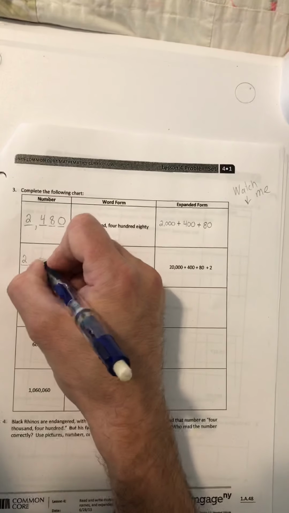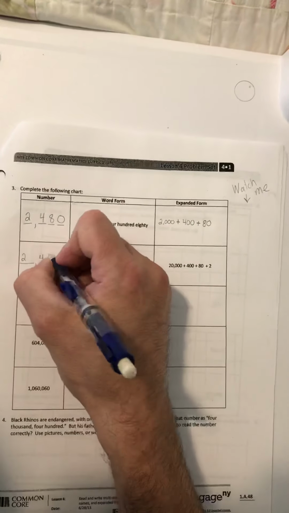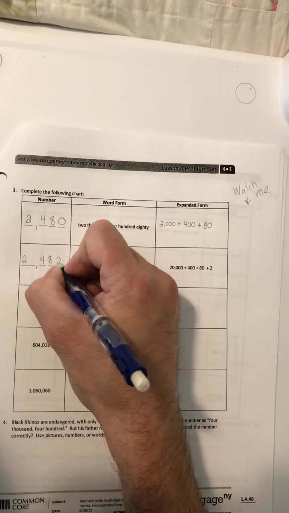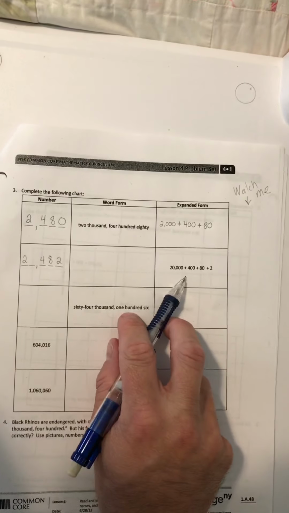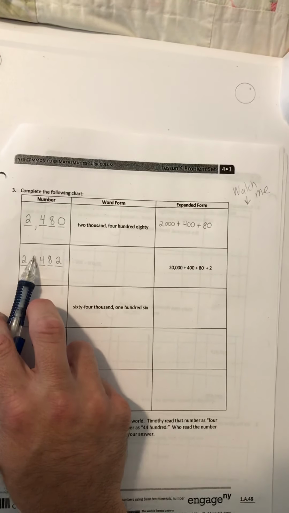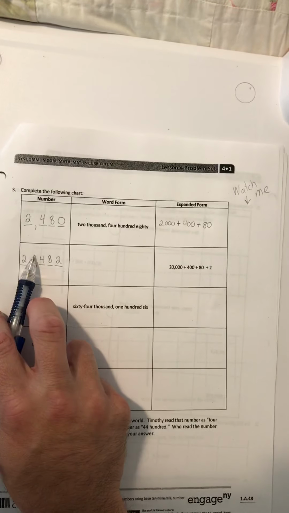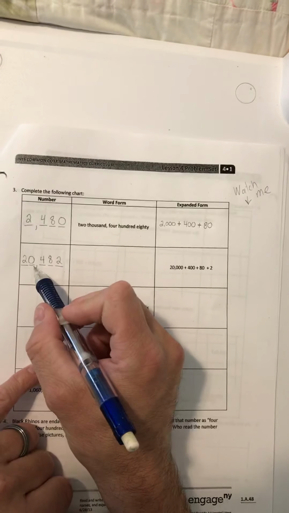So they have a 2 in the 10,000s. They go right into the 4 in the hundreds. And then they go an 8, 80, and then 2. So notice they didn't have anything written over here in the thousands place. That doesn't mean we can just skip it. We have to put a 0, and that 0 is called, good job, a placeholder. So now there's my number, 20,482.